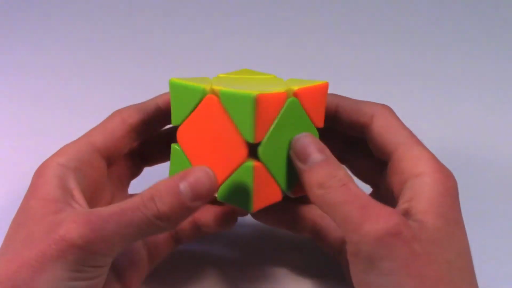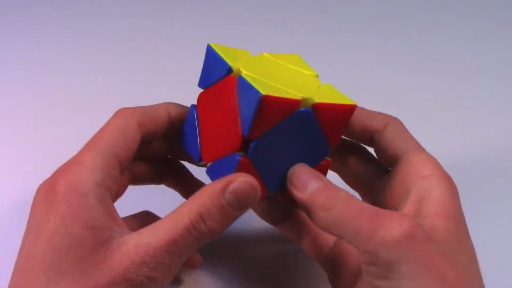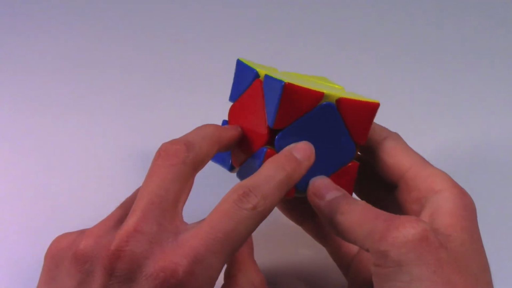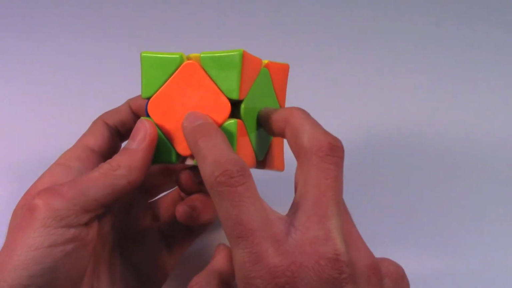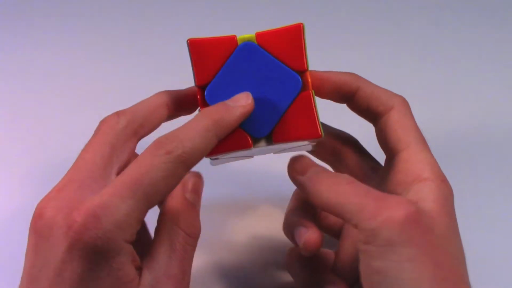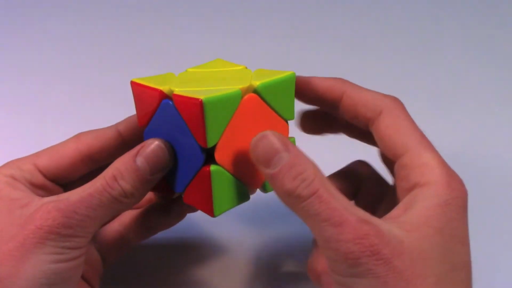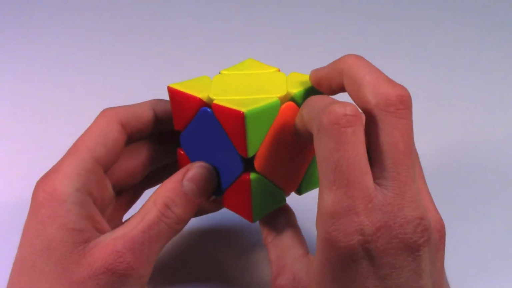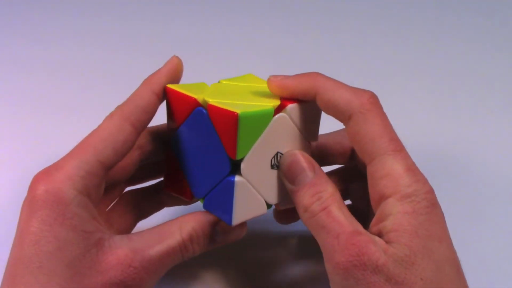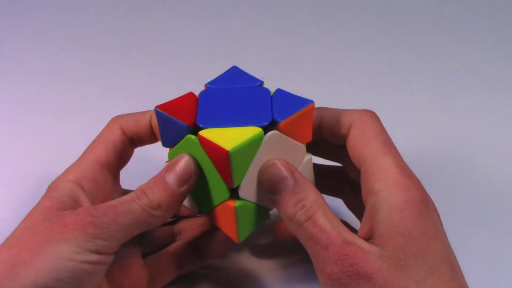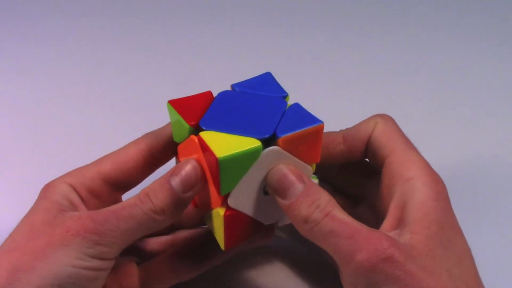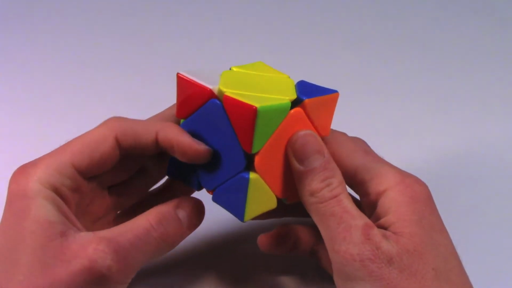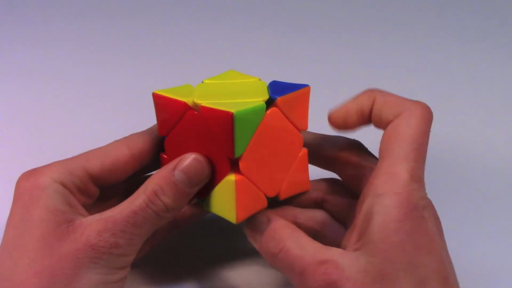And here is the next case in this third step, and it is a Z-Perm. In the Z-Perm we have two centers here that are swapped, and two centers here that are swapped. So we're going to hold these pairs of centers, one to the right and one to the left, and we're going to do this algorithm to solve it. R, L prime, U prime, L, U, L, R, L prime, R.